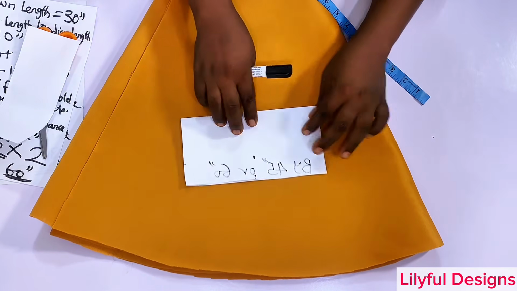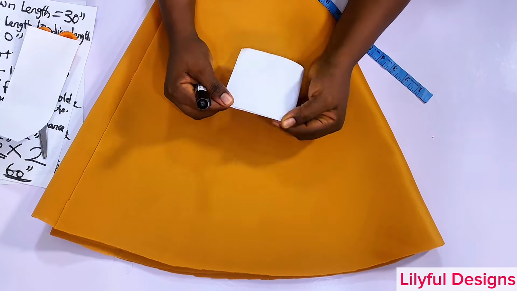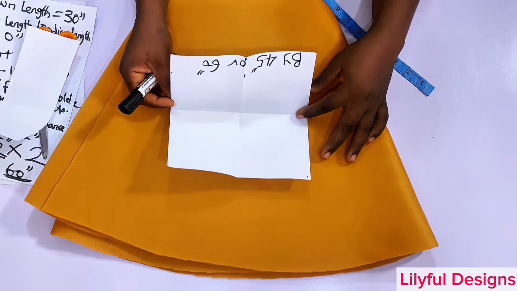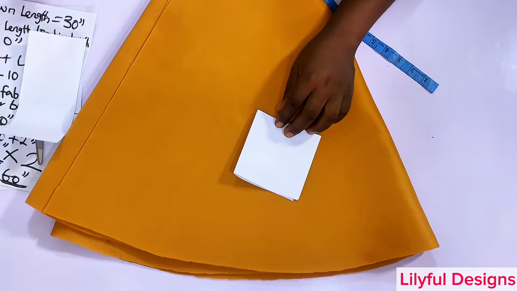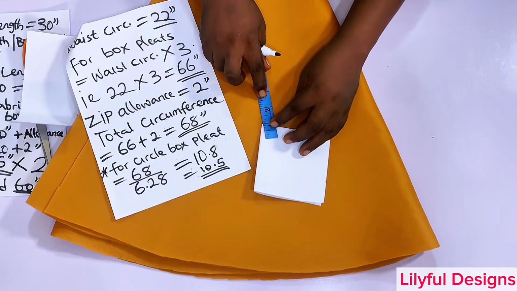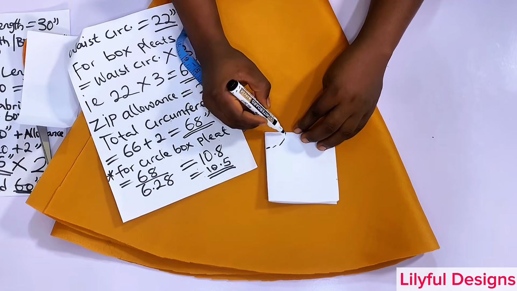When I fold into 4, I will have the first part, the first measurement I'm going to use to mark, which is my waist circumference. That's the radius. The waist radius is 10.5. From that end that is closed, that there is no opening, I will mark 10.5. And after marking it, I will join them together.